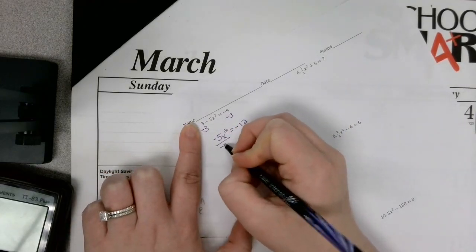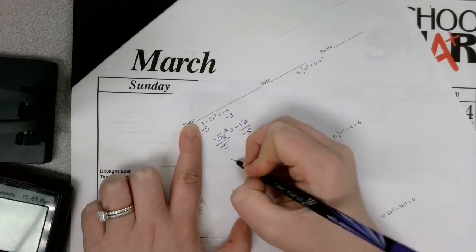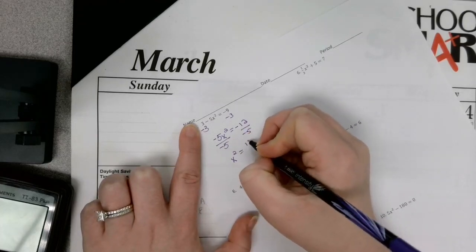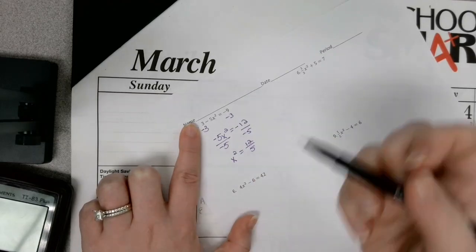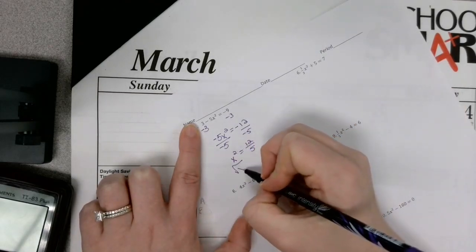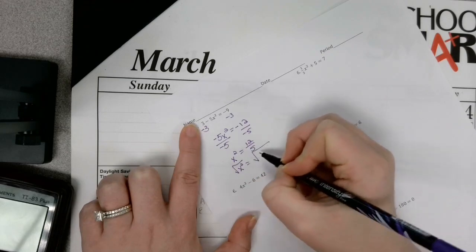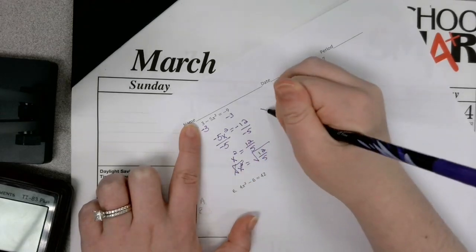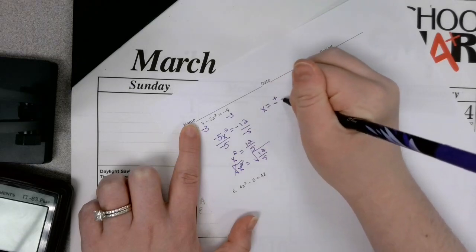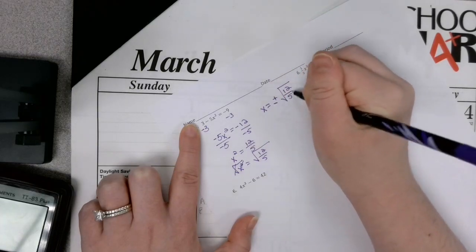Divide both sides by -5. x² = 12/5, because those two negatives cancel. I take the square root of both sides to get rid of the square there, leaving x equals plus or minus the square root of 12/5.